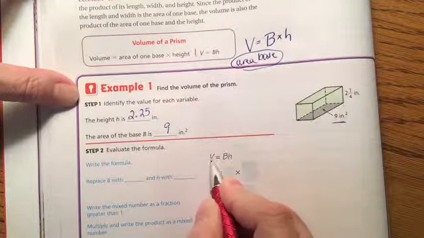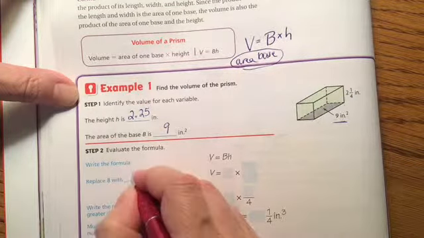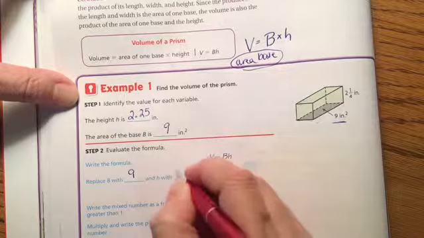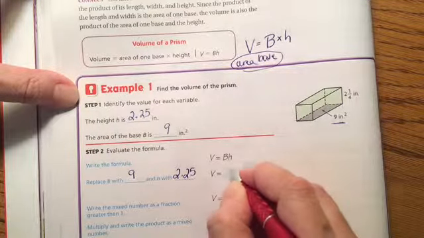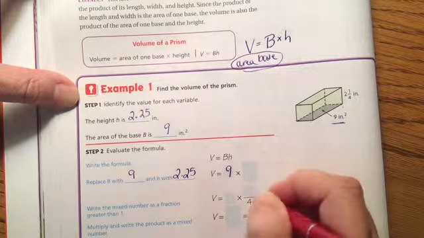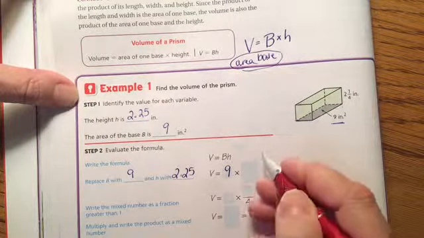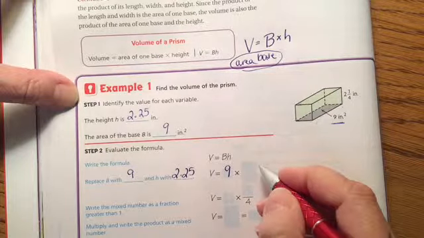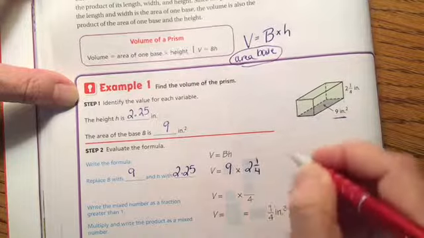So write our formula, V equals big B times H. Big B is my 9 square inches, height is my 2.25. So 9 times, now they went right to improper fractions. So I guess for right now, let's keep that as the 2 1/4.